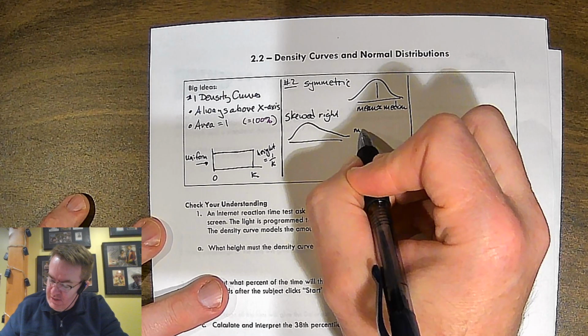And this one here, the median is going to be less than the mean. So remember your median is going to be here. And then you've got your mean, which we'll do in 2 colors. So there's your median, here's your mean.